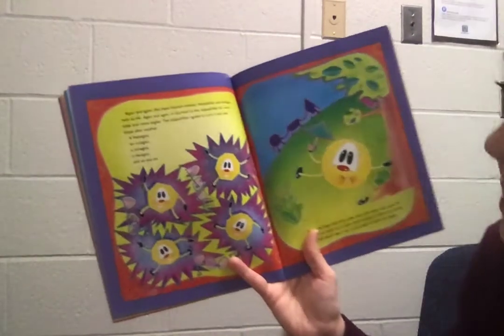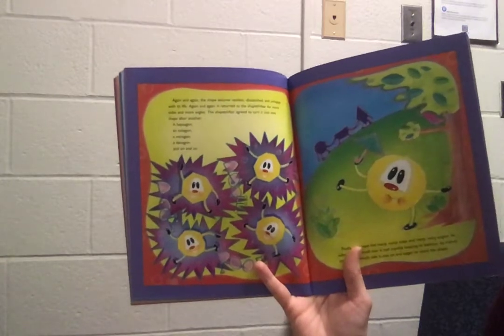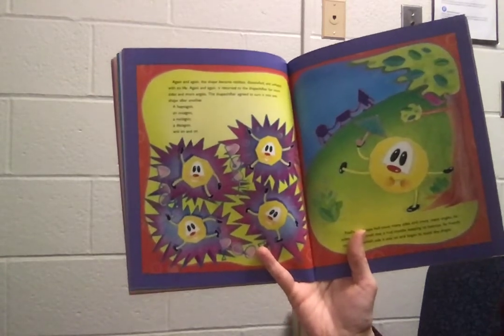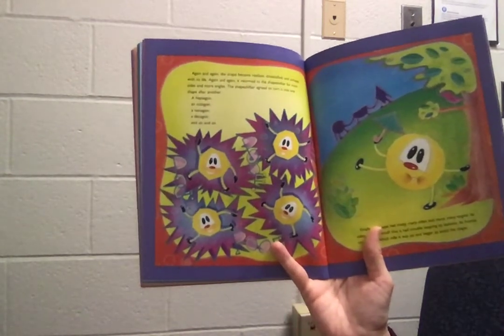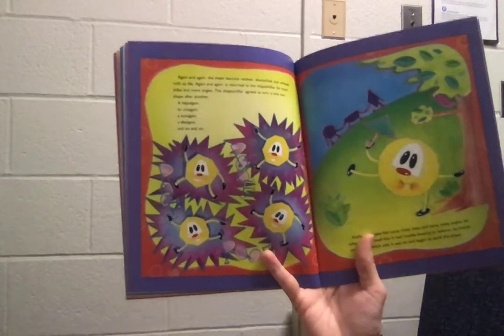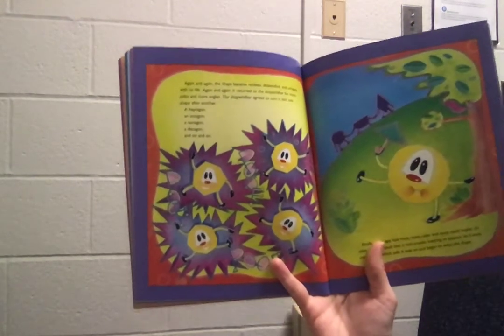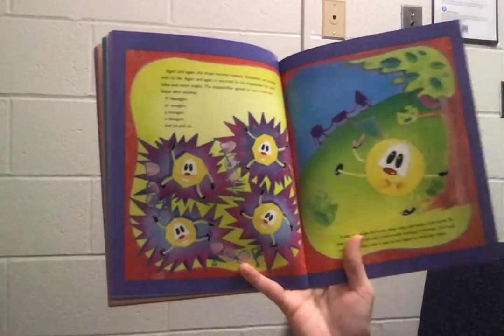Again and again and again, the shape became restless, dissatisfied, and unhappy with its life. And again it returned to the shapeshifter for more sides and more angles. The shapeshifter agreed to turn it into shape after shape. A heptagon, an octagon, a nonagon, a decagon, and on and on.